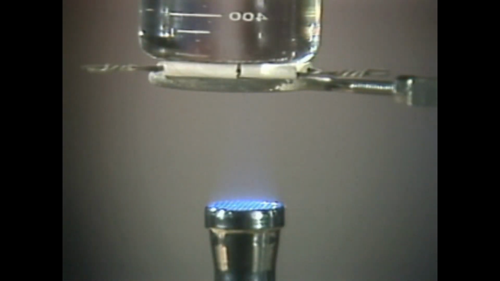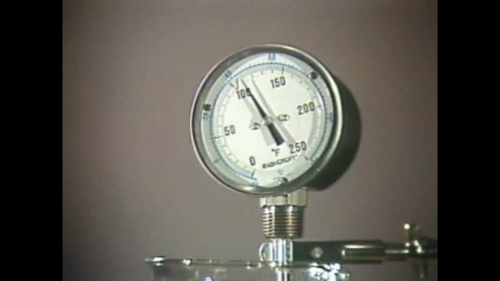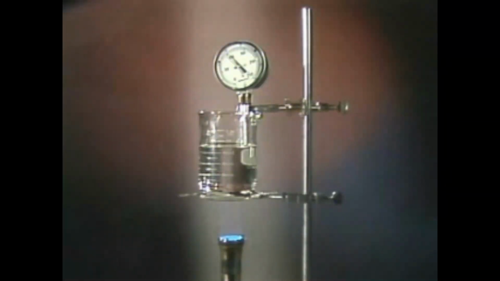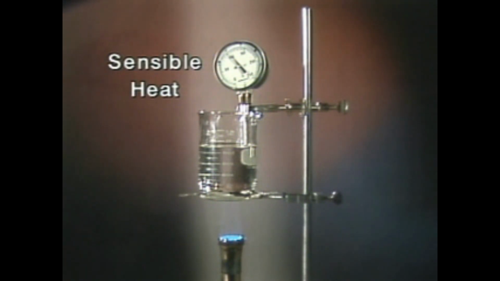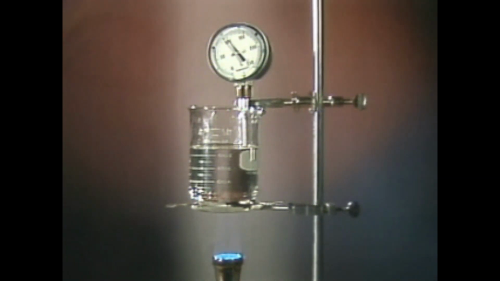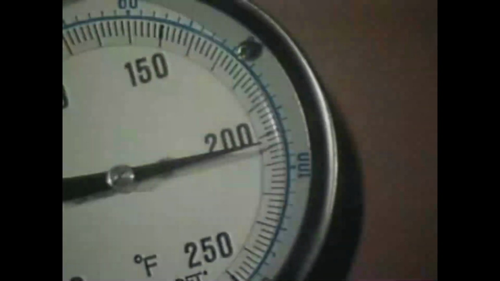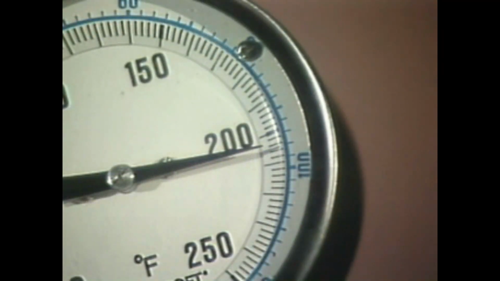We'll use this beaker of water to demonstrate a phase change and to identify a couple of types of heat transfer. As the water is heated, heat is transferred to the water, and its temperature increases. The heat that is transferred when there is a temperature change is called sensible heat. In other words, sensible heat transfer is heat transfer that can be sensed by thermometers and other instruments as a change in temperature. As we continue to heat the water, its temperature approaches 212 degrees Fahrenheit and bubbles form in the water.